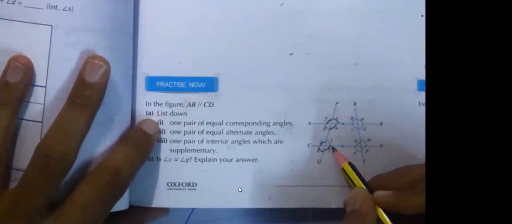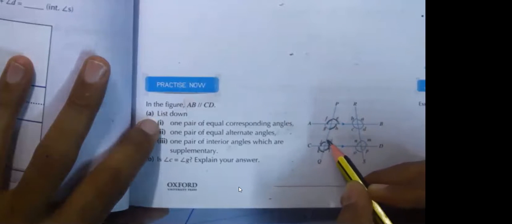Now Javeria, your turn. F and L. Yes, F and L. Okay, let's finish these first. So what is the alternate for E? E and K. Good job, Javeria. And what is the alternate for I? G and I. Very good. Yes, G and I.